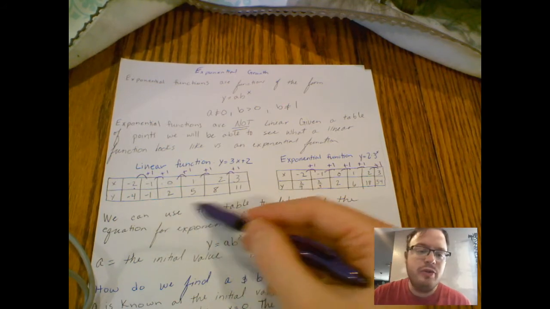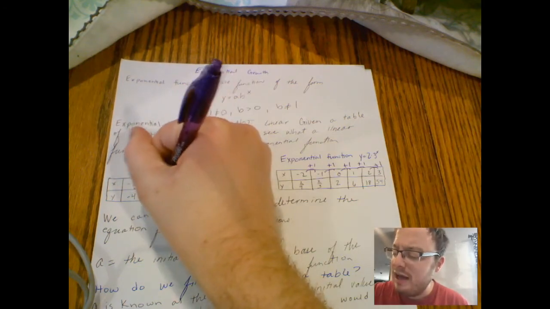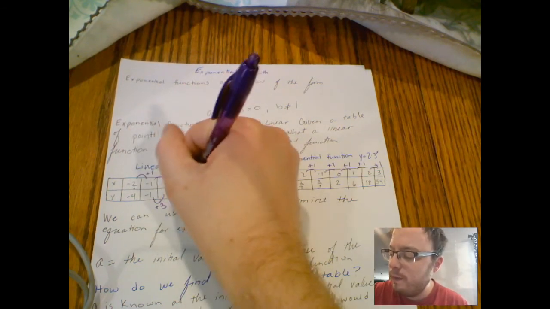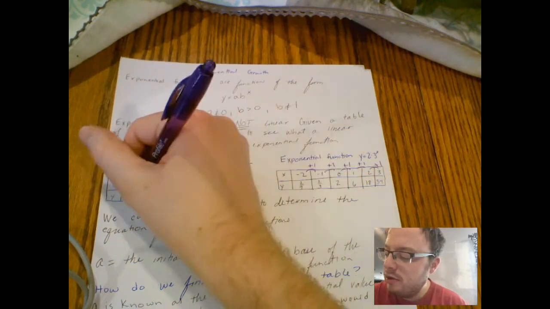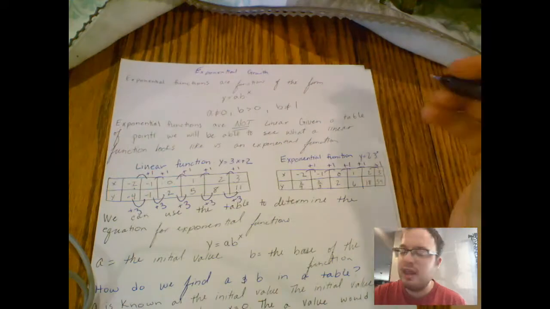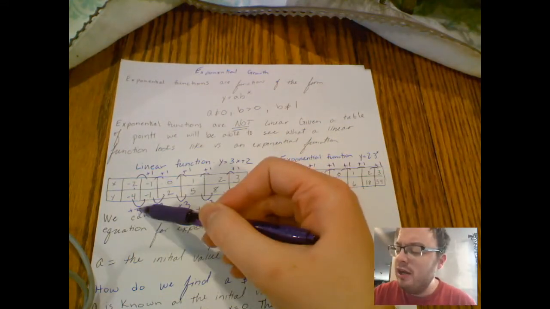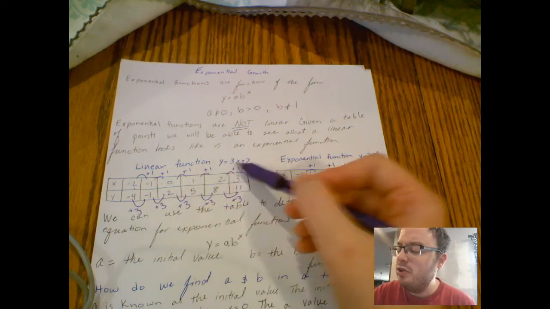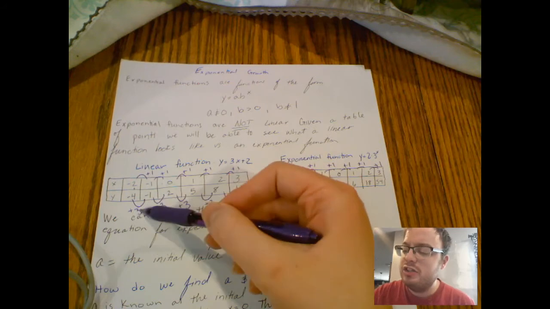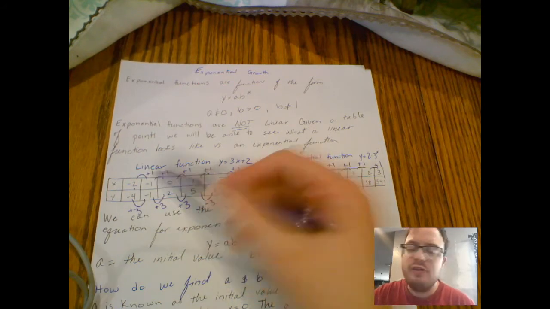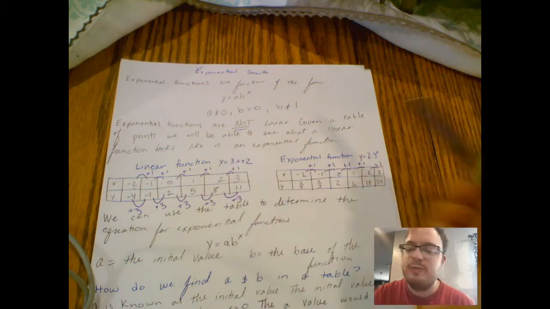Between 2 to 5, 5 to 8, 8 to 11, what's happening is I'm adding 3 to all of my numbers. I'm adding 3. And if we looked at this, 3 kind of came into our slope. Now there's a little bit more that comes into it, but it's really just the change of y, which is 3, over the change of x, which is 1. That gave me my 3 over 1, which gave me my 3 as my slope.